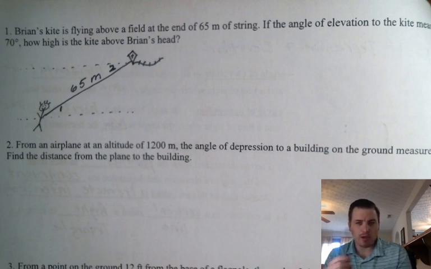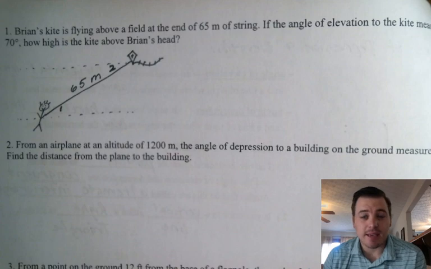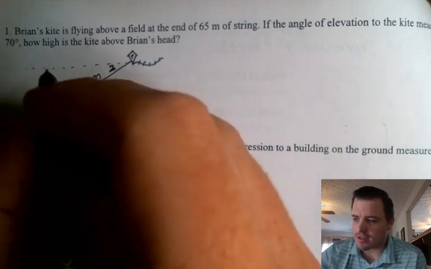Maddie says 1. Christina says 1. All right. Not very active today. But yes, it would be 1. 1 is our angle of elevation.